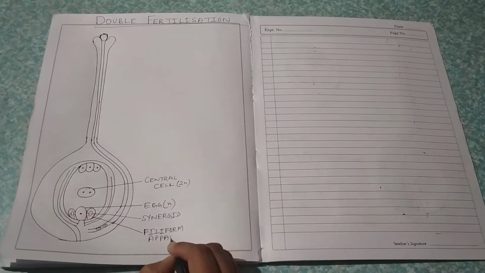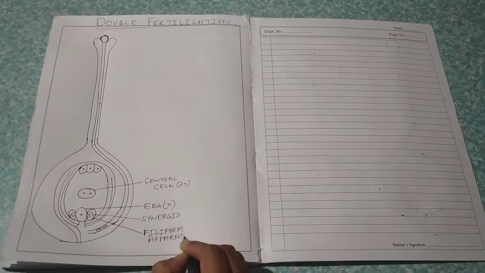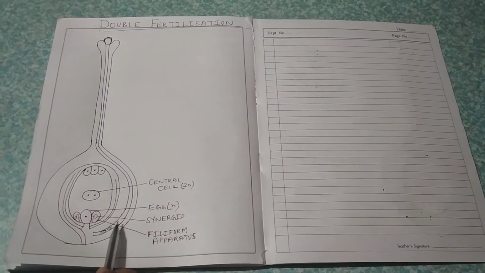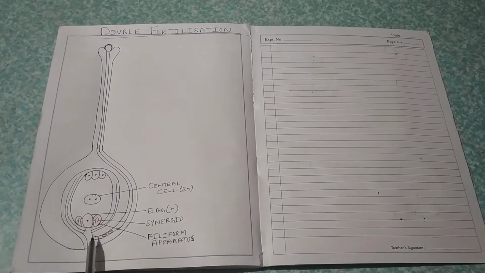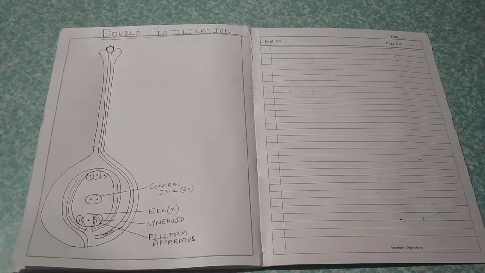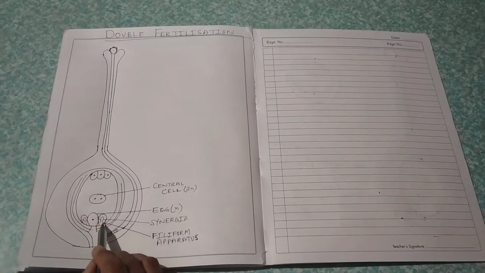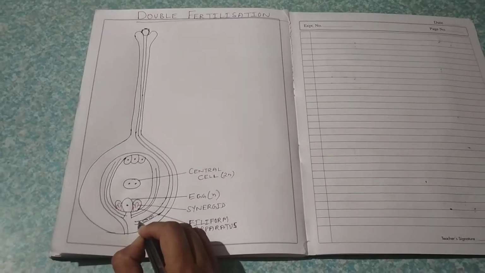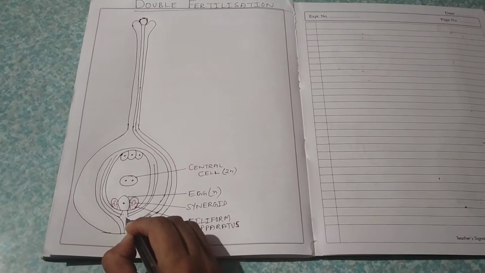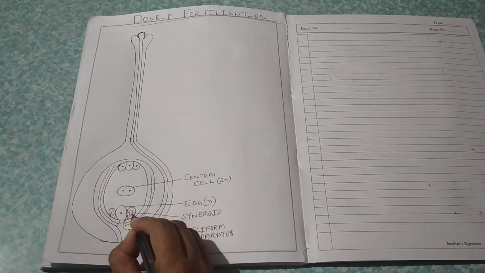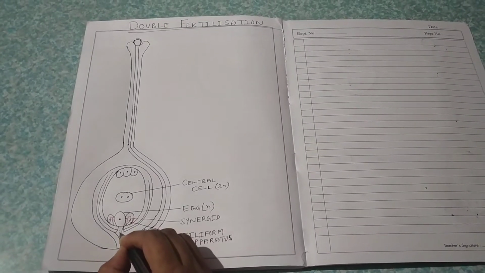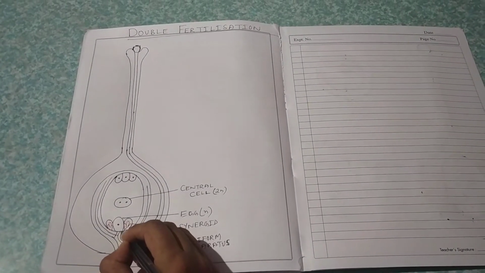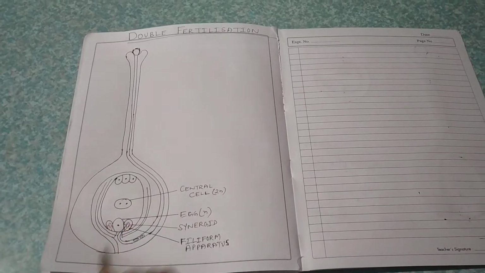What is the function of this filiform apparatus? Actually it is guiding. It guides the pollen tube to enter into the embryo sac. So through one of the synergids, this pollen tube will enter like this through the micropyle. It will enter into the synergid with the direction of the filiform apparatus.